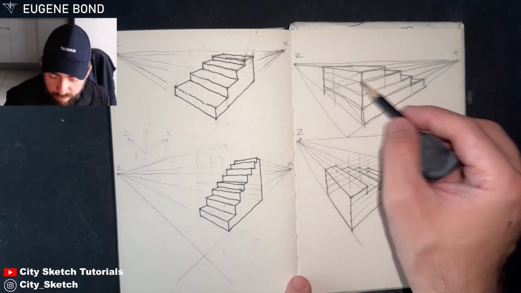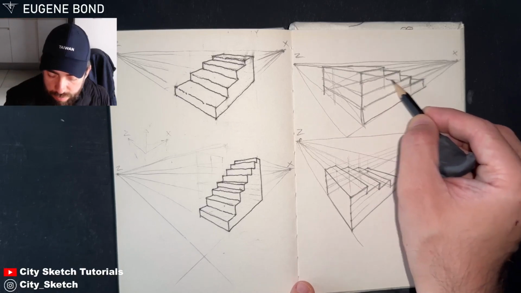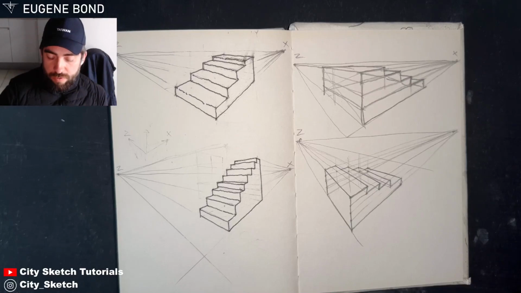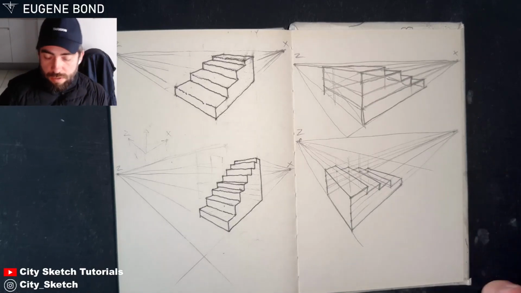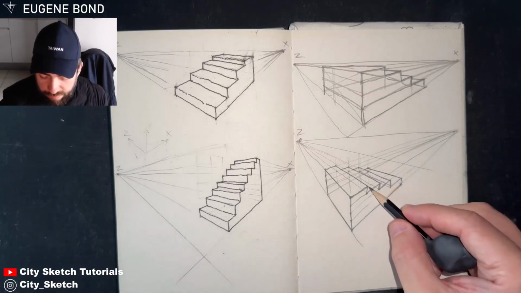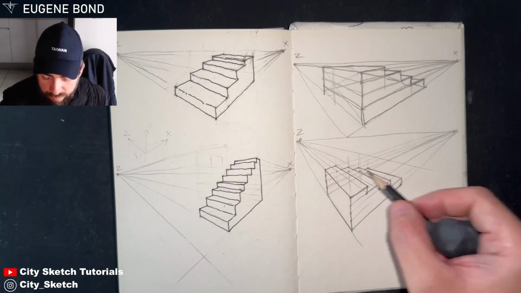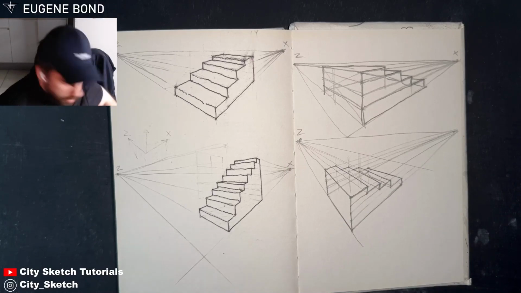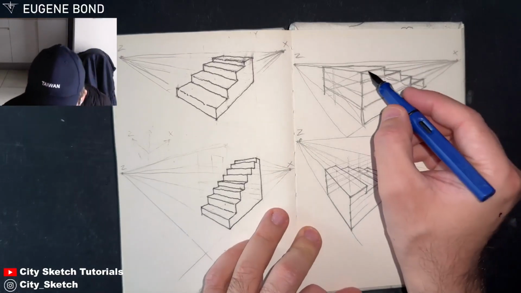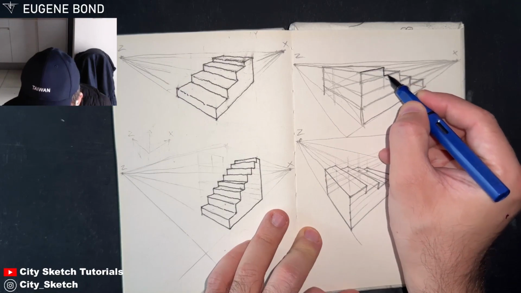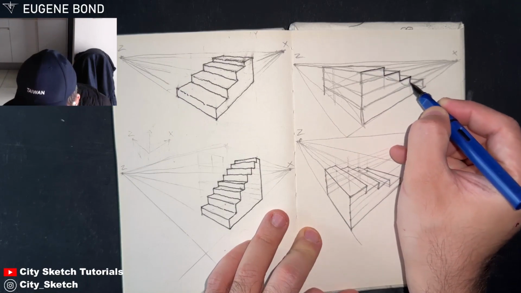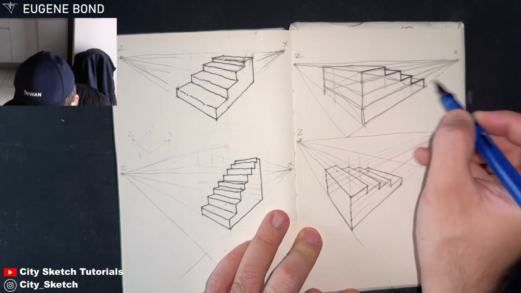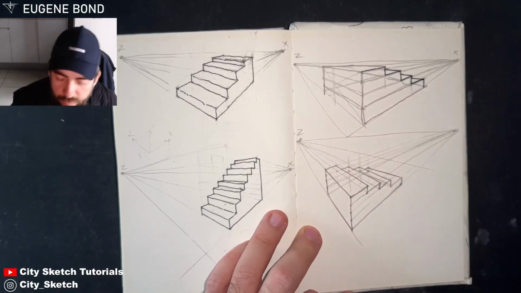For stairs, when we look at them from this angle, we can see how these patterns are built, how we got this kind of situation with overlap, because this is what we want.